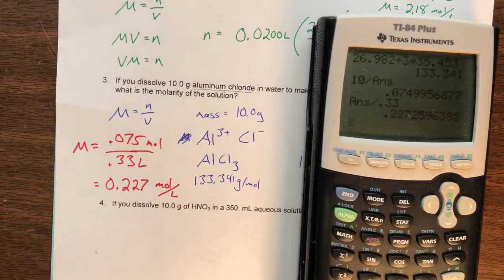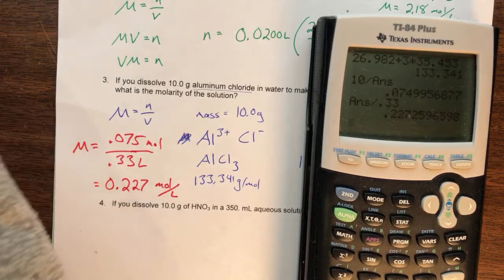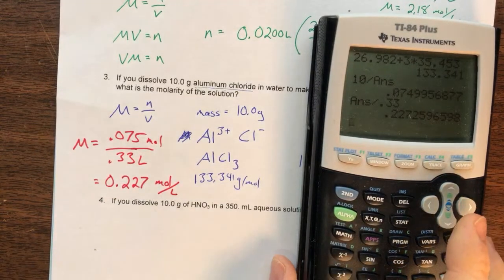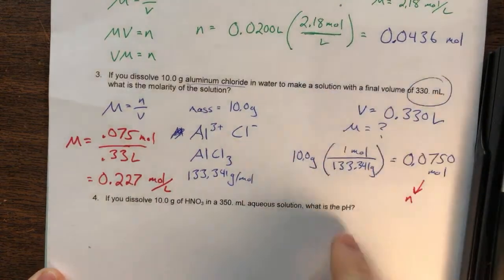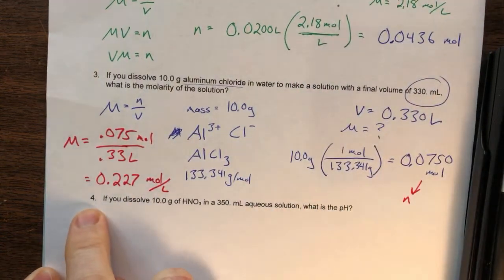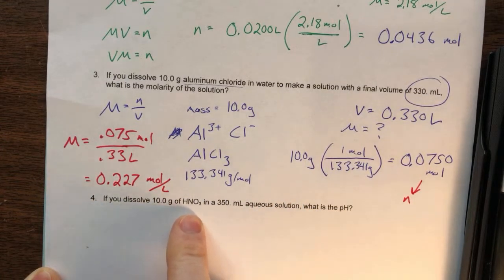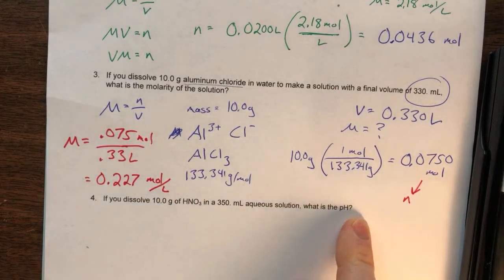So we've gone through 3 different practice problems for molarity, solving for different things, solving for molarity in a couple different situations. I now want to apply this to calculating pH. I know it's been a while, so maybe you remember this stuff and are really good at it, and maybe you don't. Either way, we're going to do a practice problem and solve for the pH of something, and we're going to see how this is related to molarity. So for number 4, if you dissolve 10 grams of HNO3, that's nitric acid, in 350 milliliters of aqueous solution, what's the pH? In order to solve this problem, you need to calculate molarity.